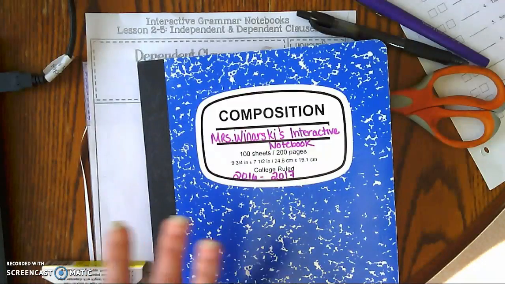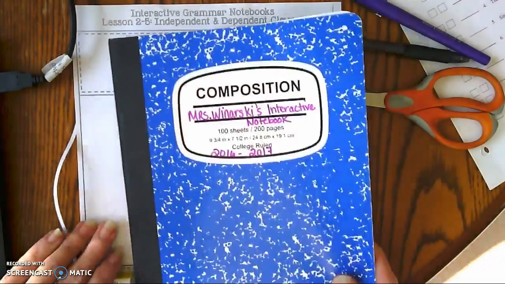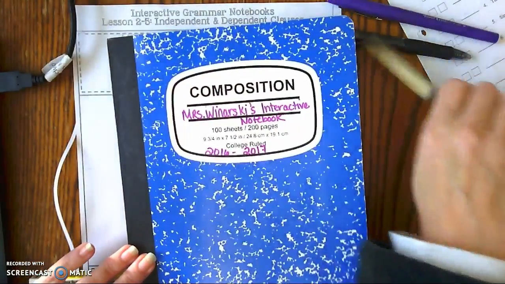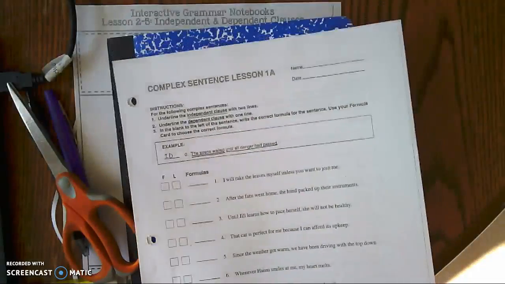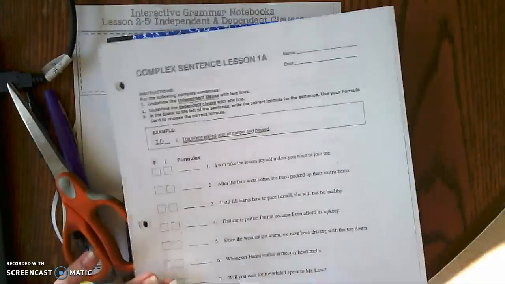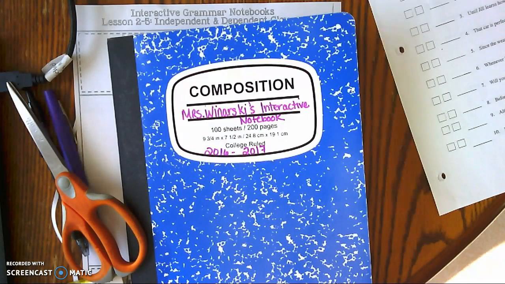Tape or glue, your dependent and independent clause sheet, your interactive notebook, scissors, pens, and perhaps your complex sentence notes or practice. I'll go through some of those with you today.